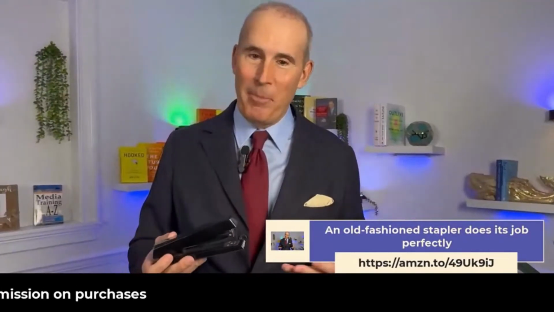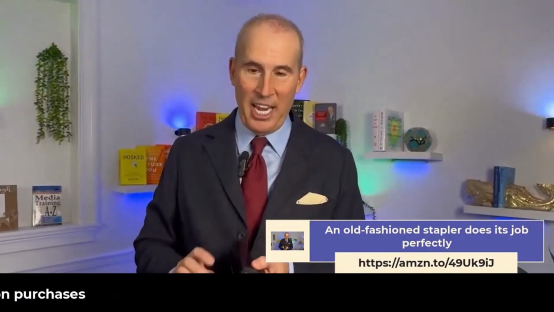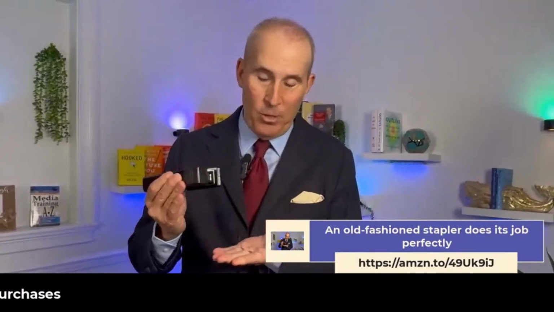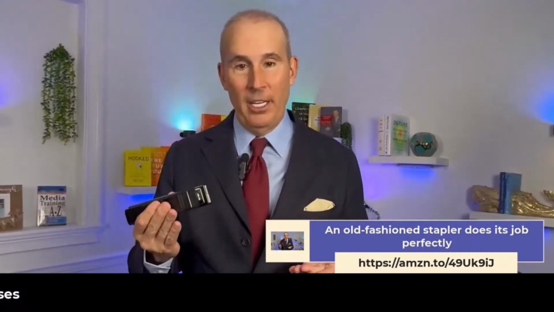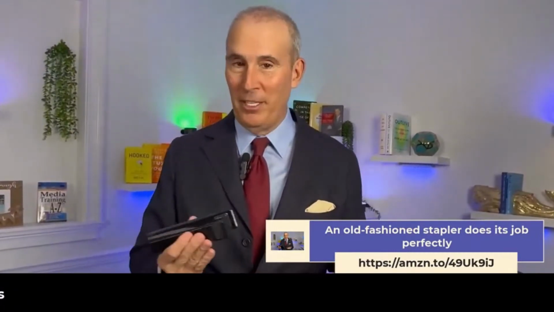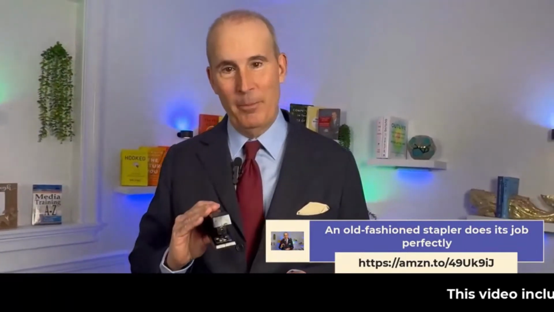I don't do a lot of stapling these days, but every so often I do need to staple. This Stanley, it works perfectly every single time, and it has for years. If your office, your home office, your regular office needs a stapler, Stanley knows how to get the job done.